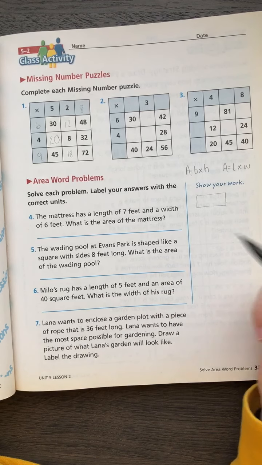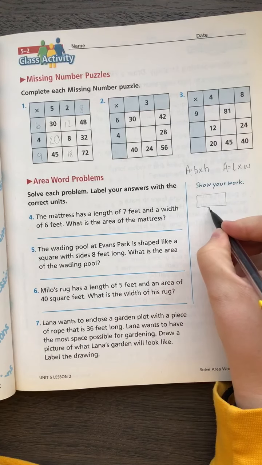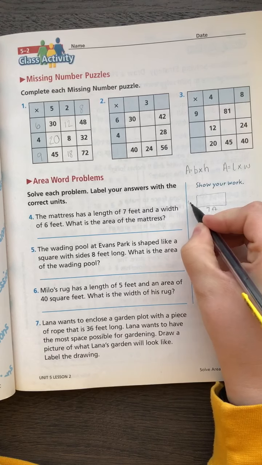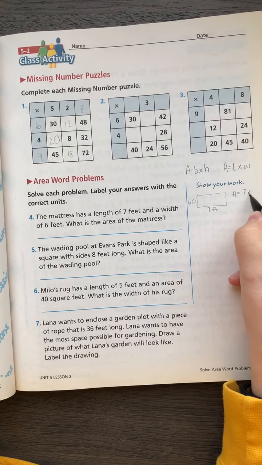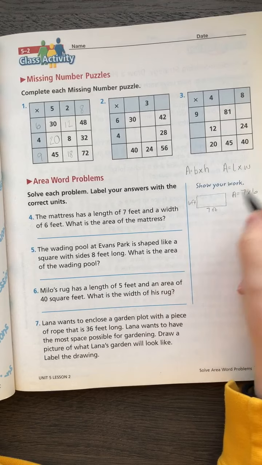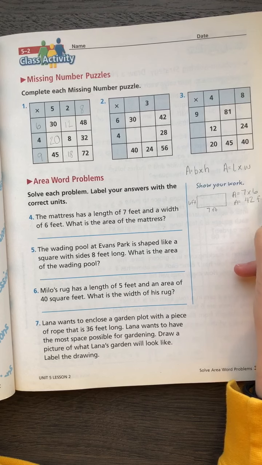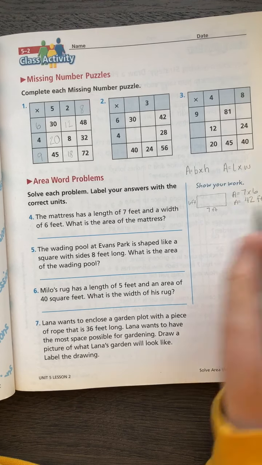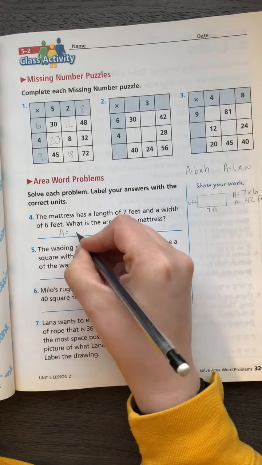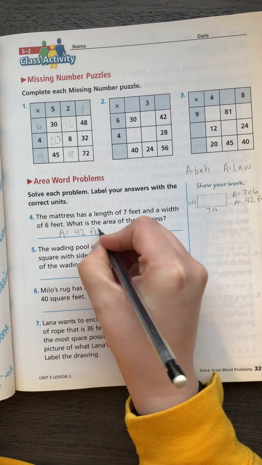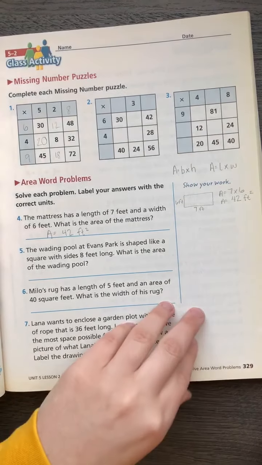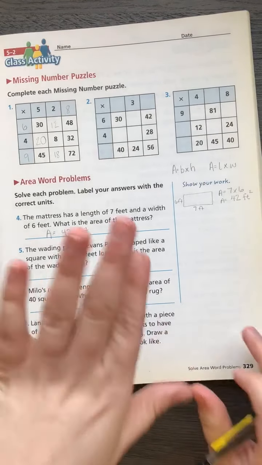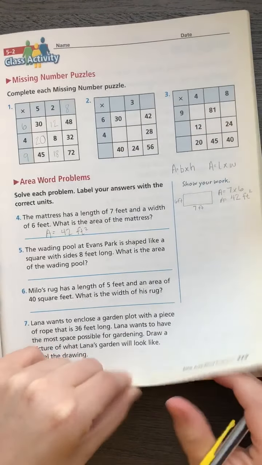So a mattress, kind of rectangle shape, a length of 7 feet and a width of 6 feet. And how do we solve for our area? We multiply 7 times 6, because 7 is our length, 6 is our width. And our area is 42 feet. Don't forget your squared, okay? So area equals 42 feet squared. All right. So you can keep going on that and finish the first page. And when you're done, I should say you can pause and keep going. And then when you're done, press play again and we'll keep going.